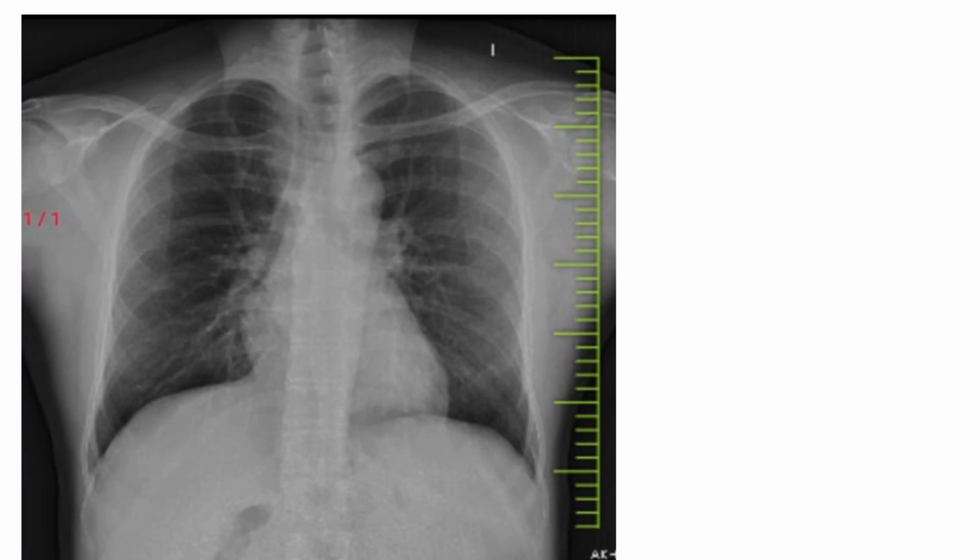Normally, the right lung volume is slightly larger than the left lung because a part of the left hemithorax is taken up by the heart. One additional thing I want you to know is that the right diaphragm is slightly elevated compared to the left diaphragm. That is a normal finding.